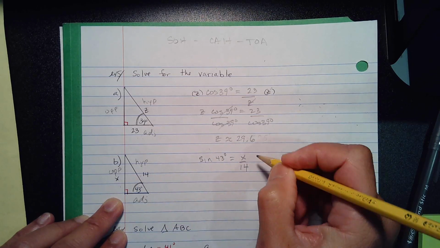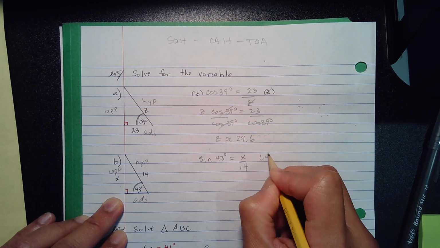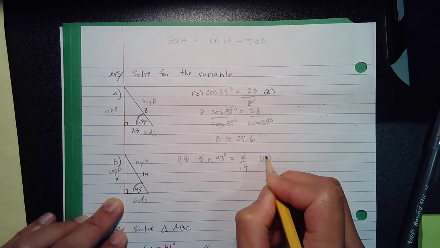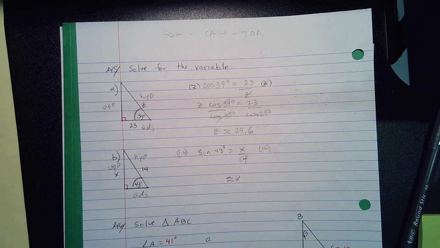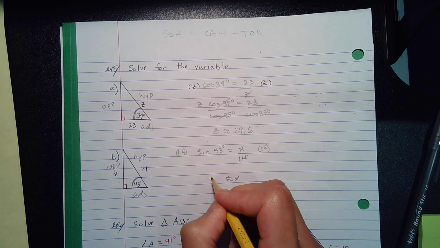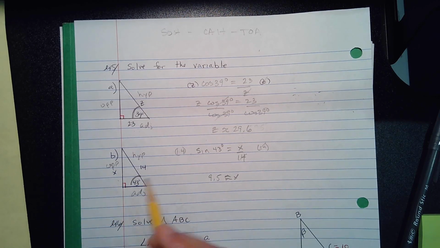To get x by itself, I multiply by 14 to both sides. So now x is roughly, just put that in the calculator, 14 times sine 43, and that's roughly 9.5. So we found the variable.